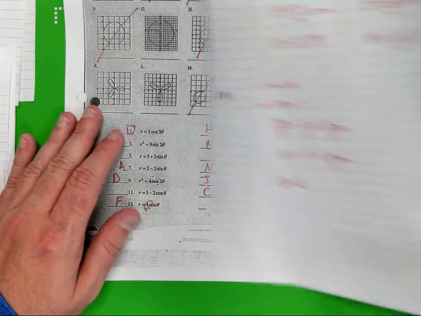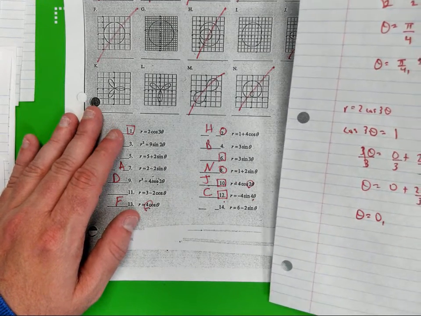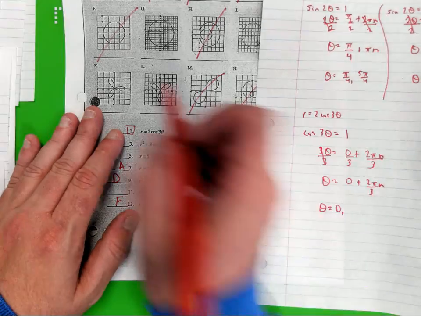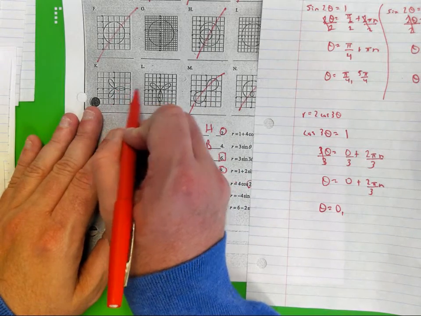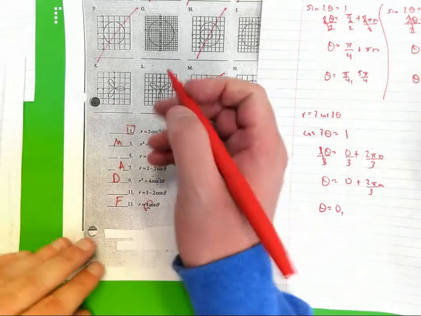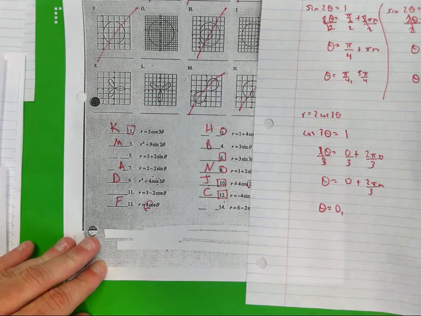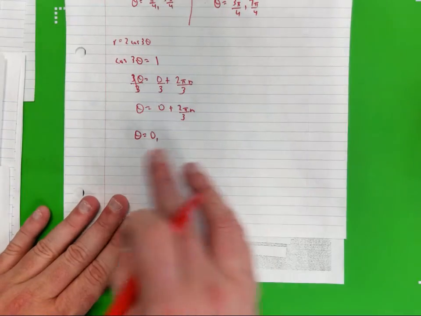So I'm going to have a petal at 0. Can you kind of see which one that's going to be? Isn't K got a petal right up to the 0 where 0 degrees is? Does that make sense? So your answer there will be K. But let's finish it out just to make sure we know the petals.